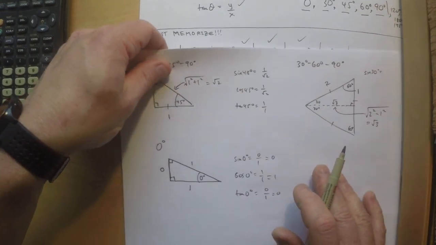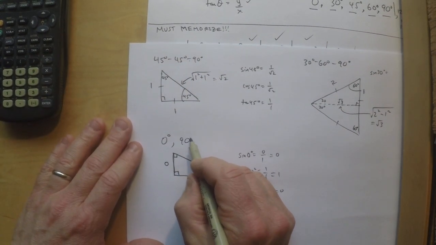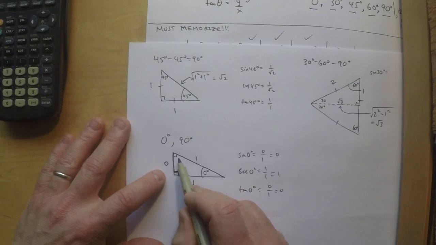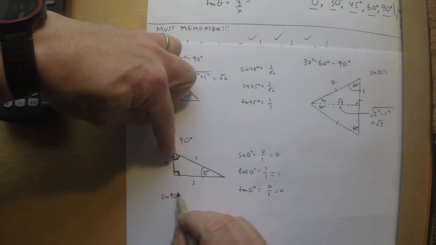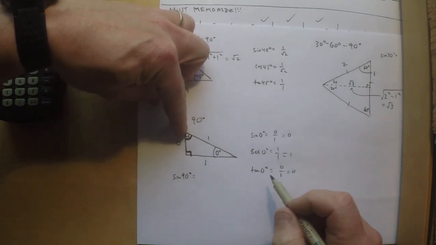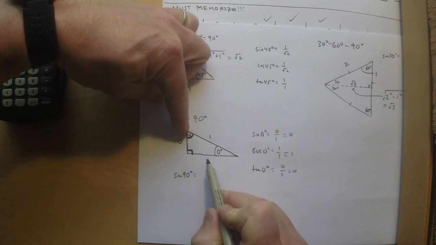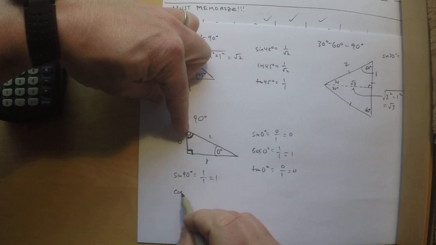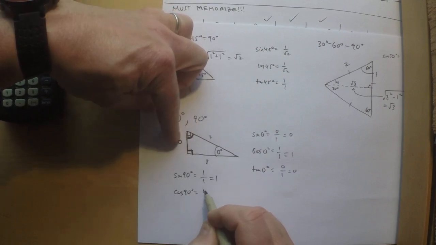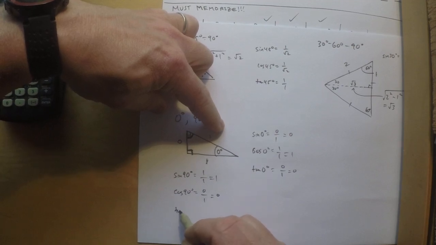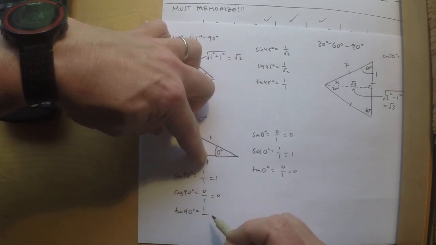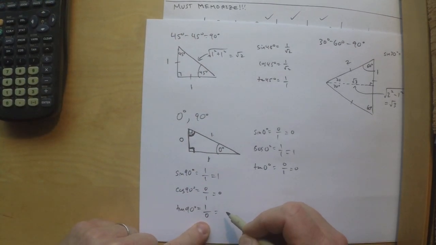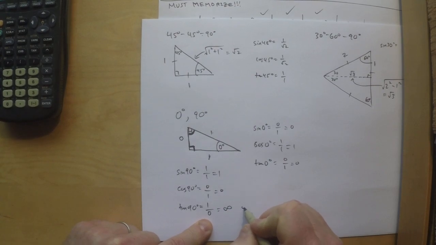For 90, same. You can use the same picture, because this is the 90 of the 90-degree triangle. I'm going to sit at this other 90. What's sine of 90 degrees, which makes no physical sense, but it makes abstract sense? It's opposite over hypotenuse, 1 over 1, which is 1. What's cosine of 90? It's adjacent, 0 over 1. And tan, which is really weird, is opposite 1 over adjacent 0. And when you divide by 0, that's impossible. That's why it's undefined or infinity.